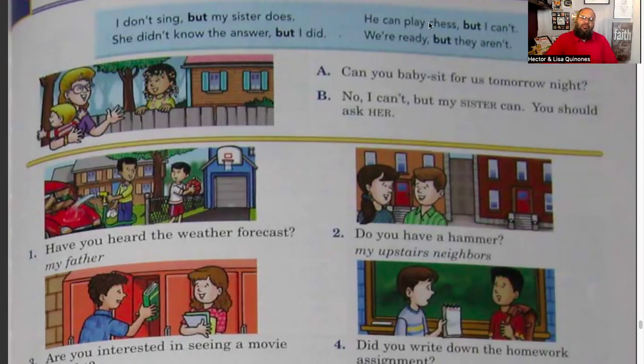So let's do number 1. Let's do the example. And then we do number 1. Can you babysit for us tomorrow night? No, I can't. But my sister can. You should ask her. Have you heard the weather forecast?